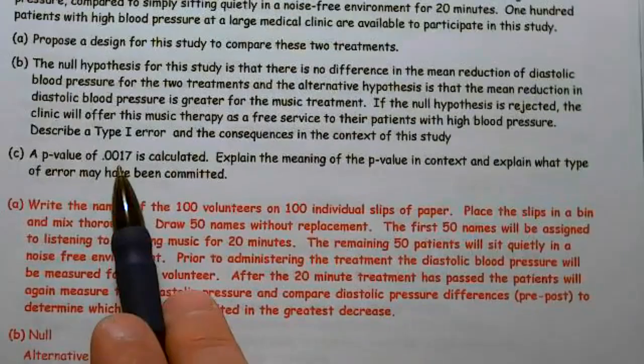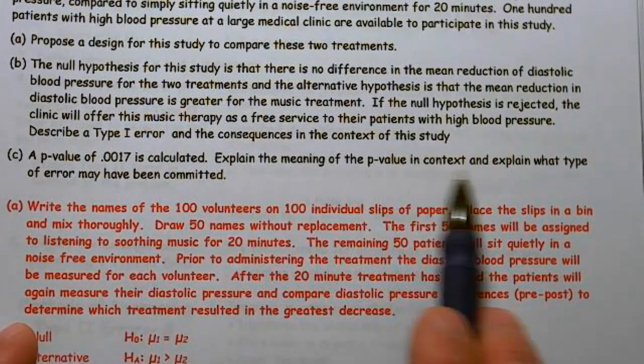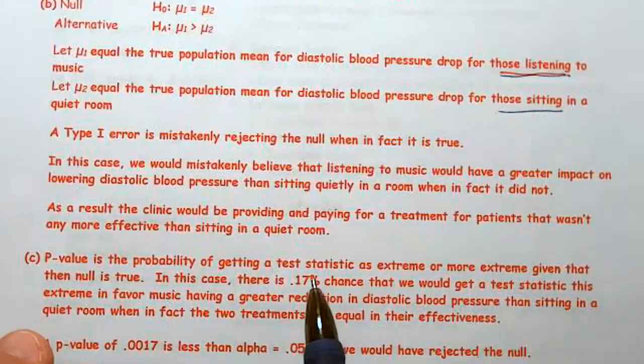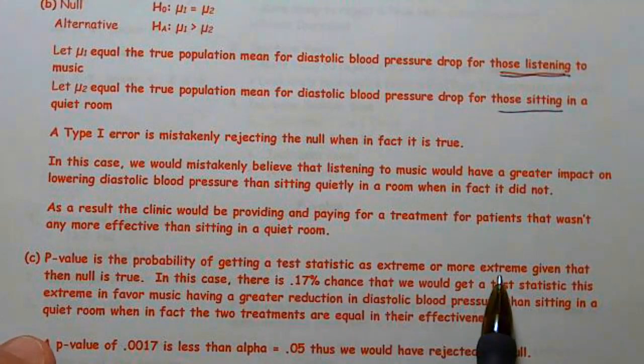So a p-value of 0.0017 is calculated. Explain the meaning of the p-value in context and explain what type of error may have been committed. Well, first off, what is a p-value? We give it the definition. The p-value is the probability of getting a test statistic as extreme or more extreme, given that the null is true.